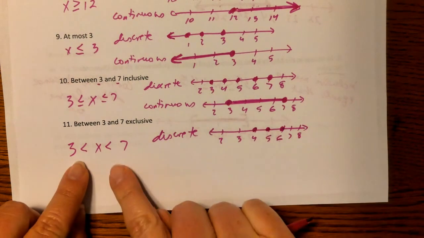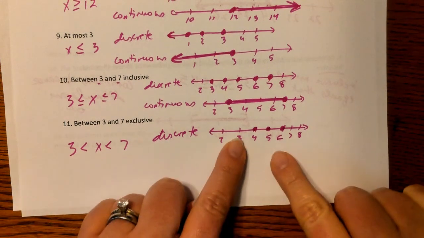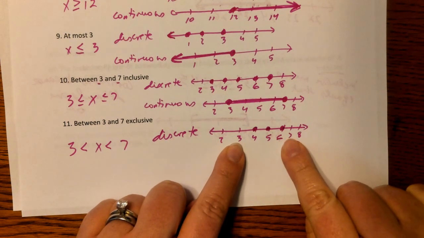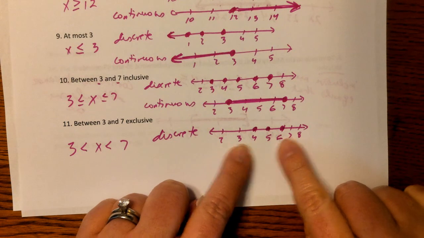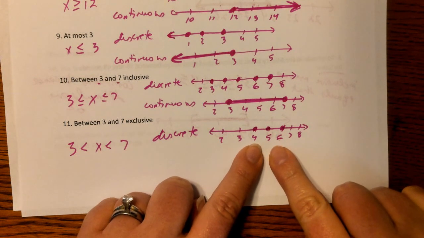It does not have equal to's on the 3 and 7, so I can't color the 3 dot and the 7 dot. I can only color the whole number dots in between. So only the whole numbers 4, 5, and 6 would get colored.